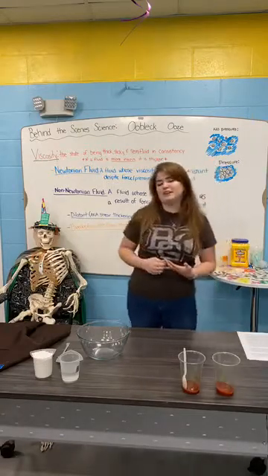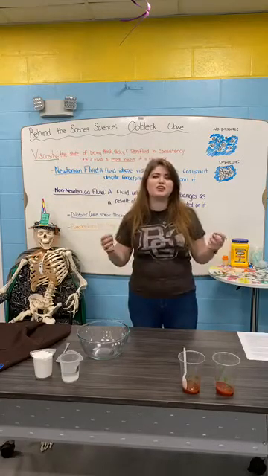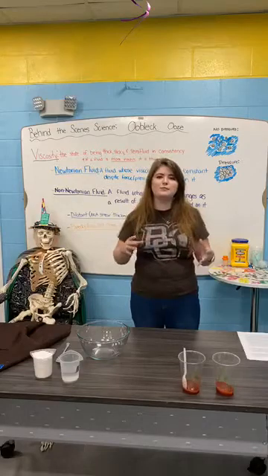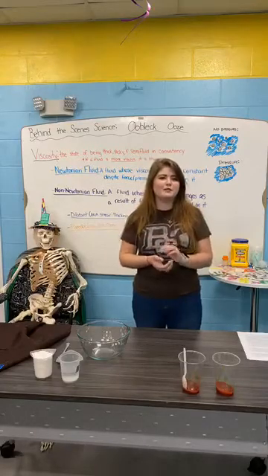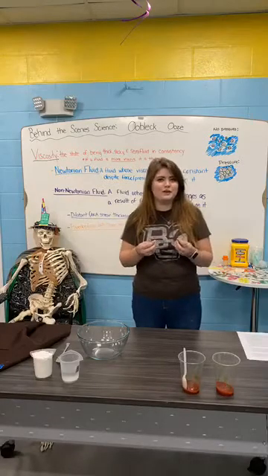Another example of a dilatant fluid would be silly putty. Sometimes you might have silly putty at home. You stretch it, it seems to flow a little bit better, but as soon as you put it into a tight, compact ball, it's going to be a little bit harder to squeeze and pull apart.